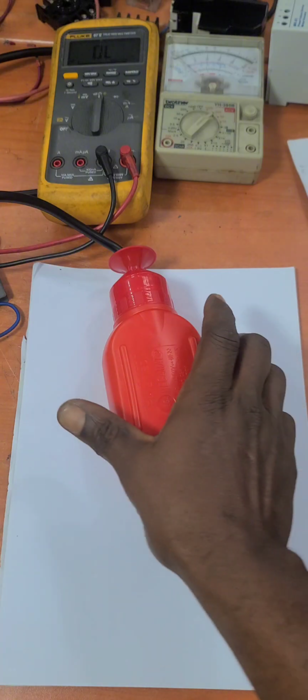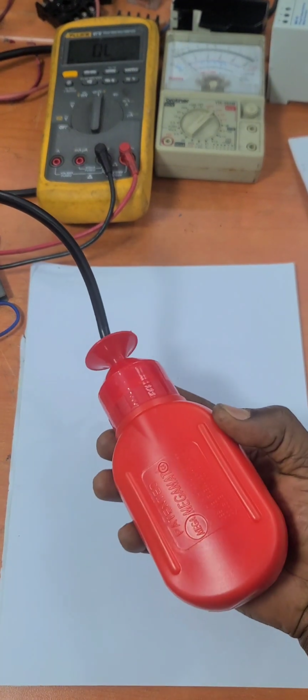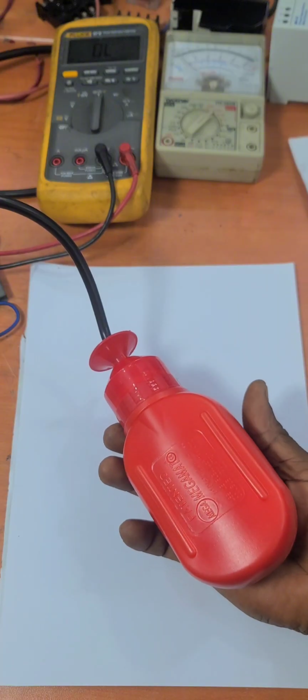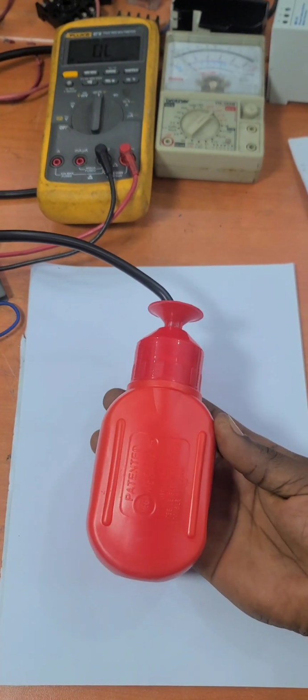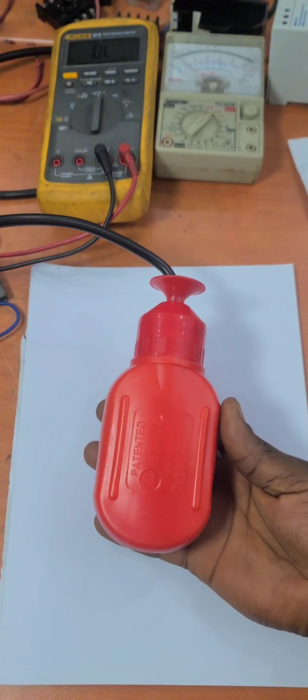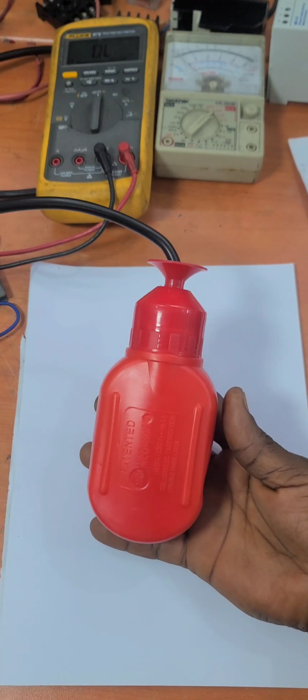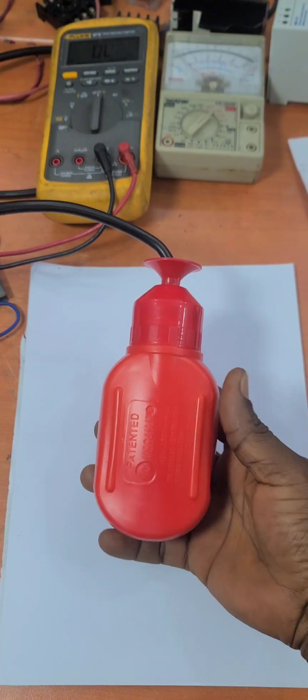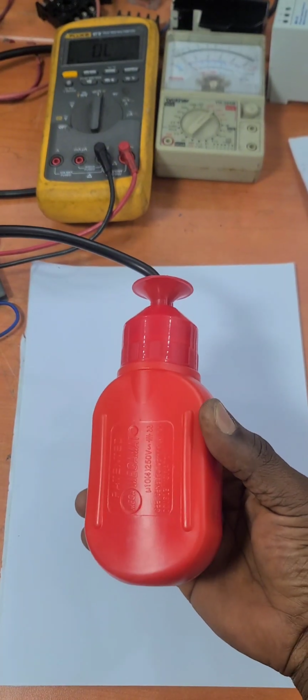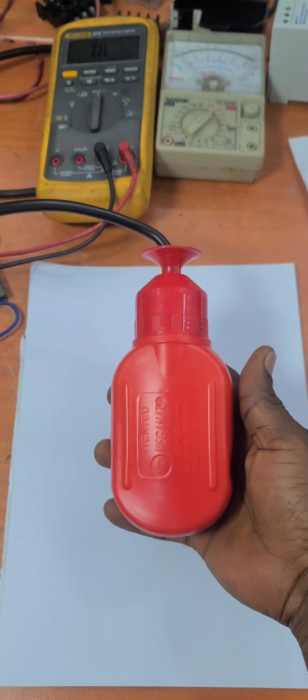In today's class, I want to take you through this device. This is called a float switch. This switch is used to control the water level or the fluid level. It could be water or any other kind of fluid that this can be used in. But in this case, we're going to be using water level.